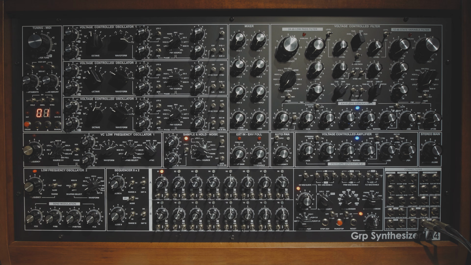Now what you can see there running is a 16-step sequence. The A4 actually has two 8-step sequences. They are completely separate sequences, but we can chain them together like we're doing here. And at the moment we're just listening to one oscillator playing. It's actually oscillator number 2.